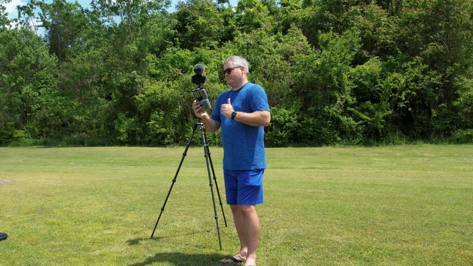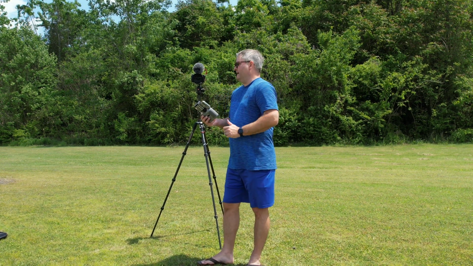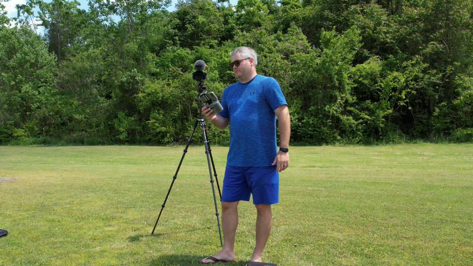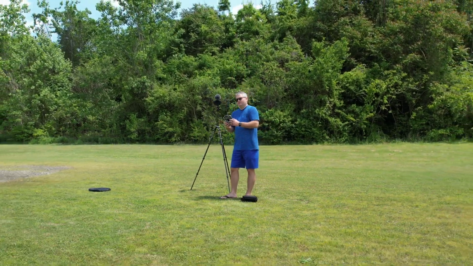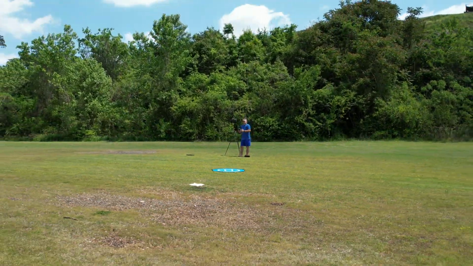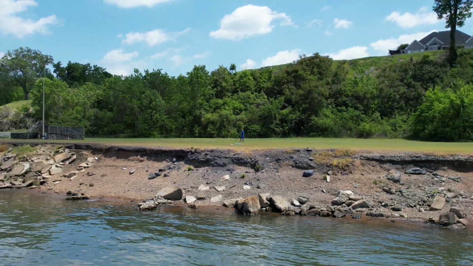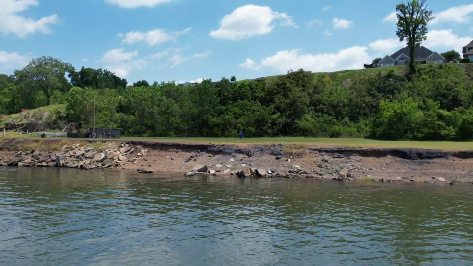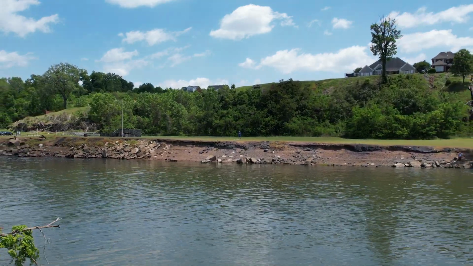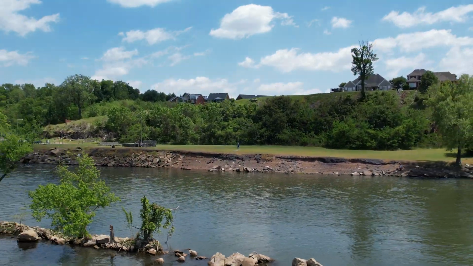Because 4K 60 adds the value add of being able to retime. Do you want to speed up your video? Do you want to slow down your video within post-production? Filming at a higher frame rate, in this case 60 frames per second instead of 4K 30, adds a lot of value within post-production. So for that reason, I'm using 4K 60.